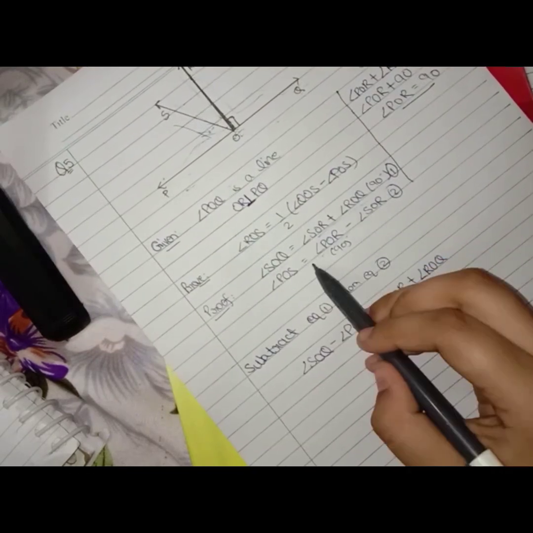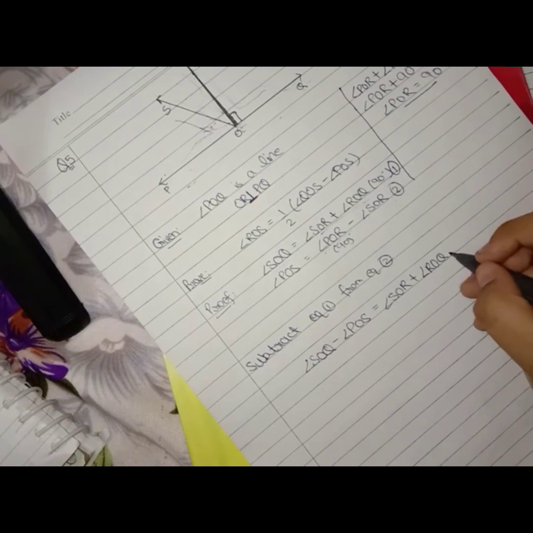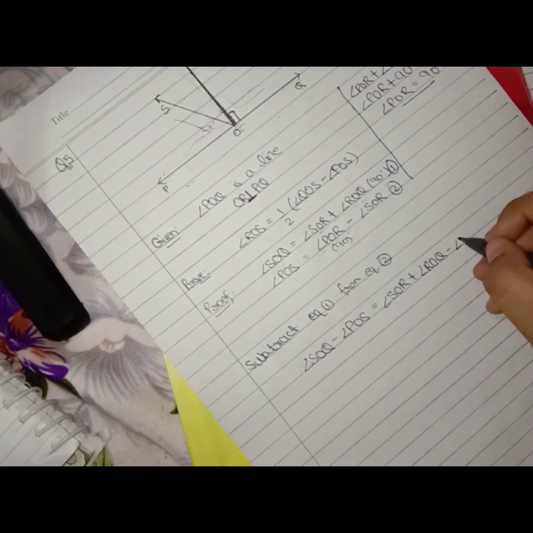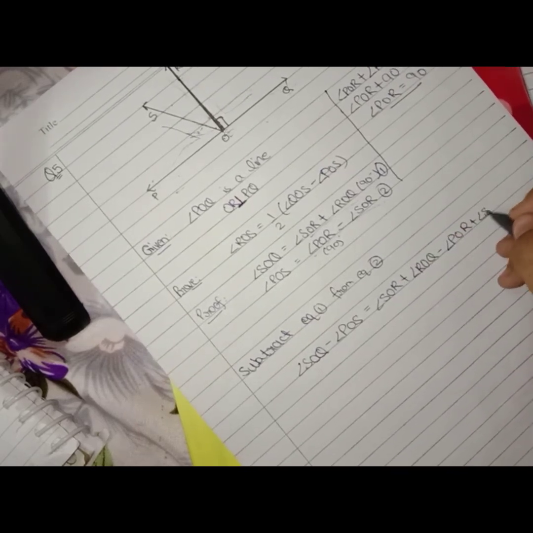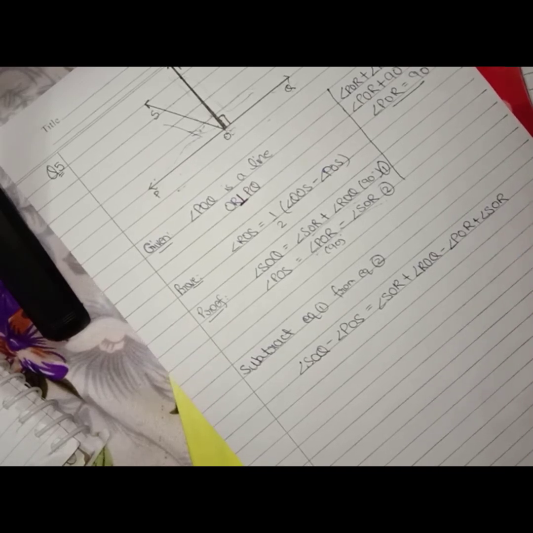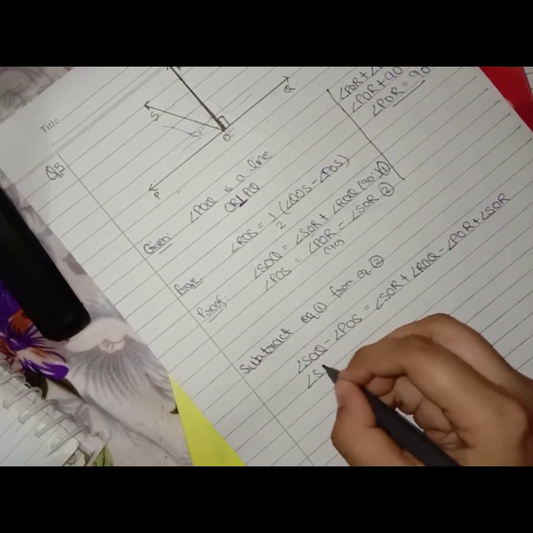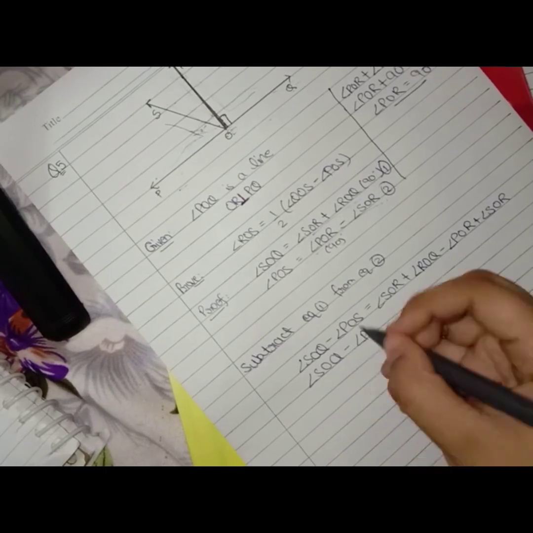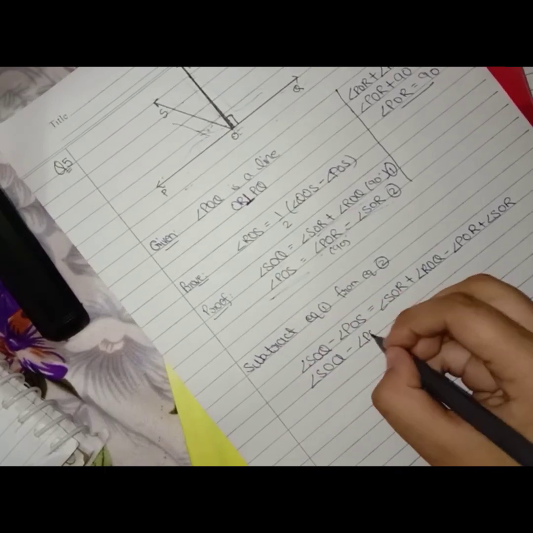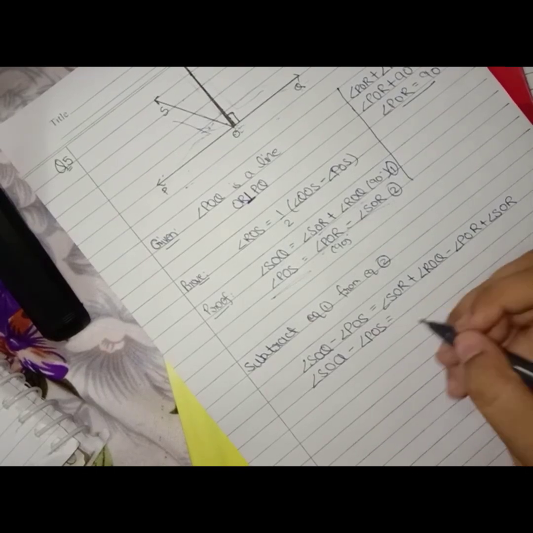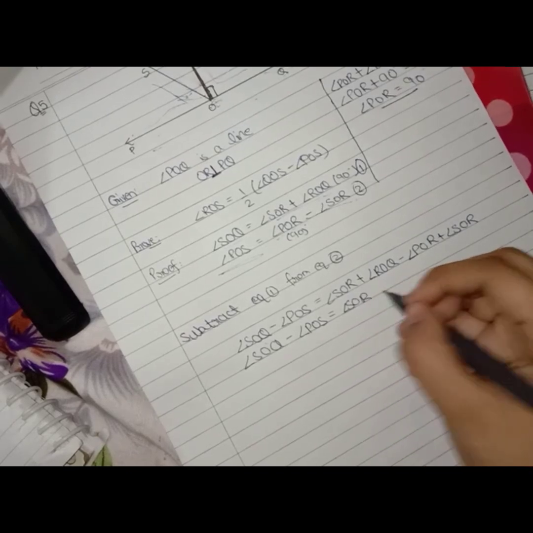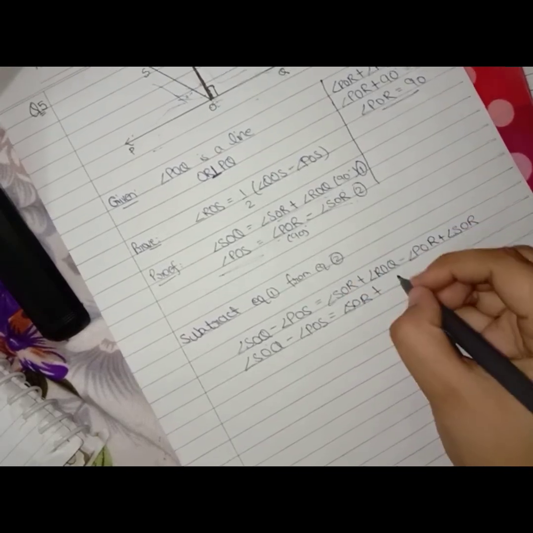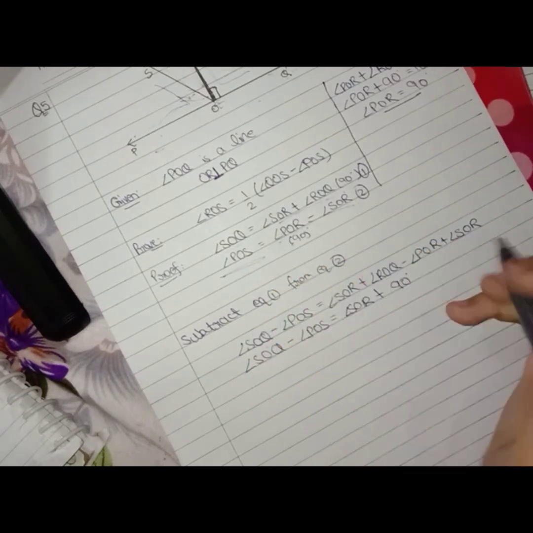And these are positive and this is negative, so positive will become negative and negative will become positive. Now SOQ minus POS is equal to SOR plus ROQ, which is 90 degrees, and POR is also 90 degrees.